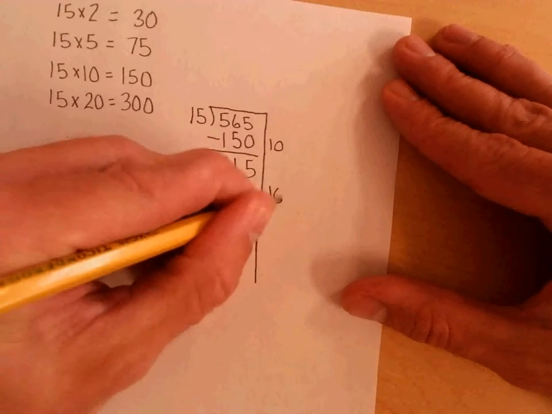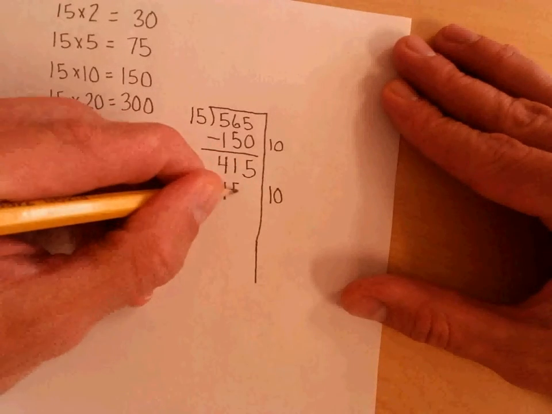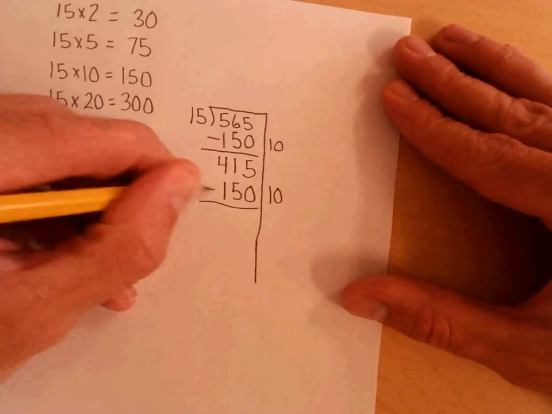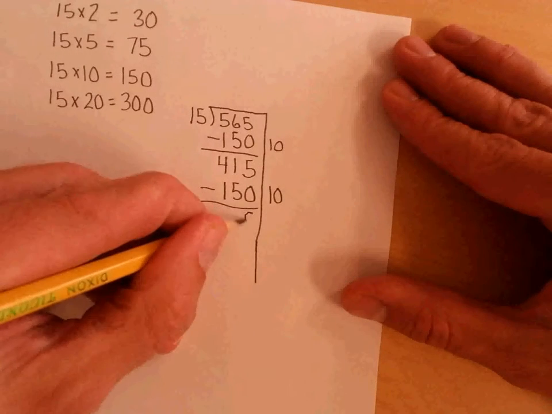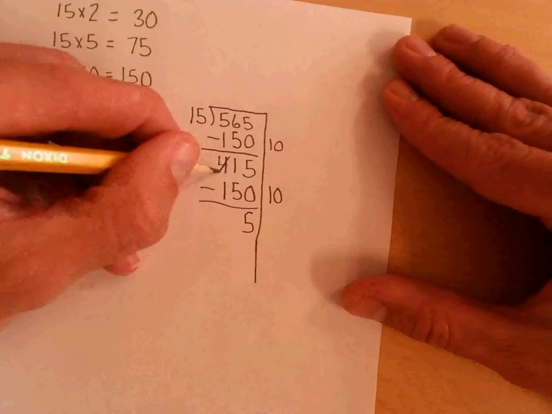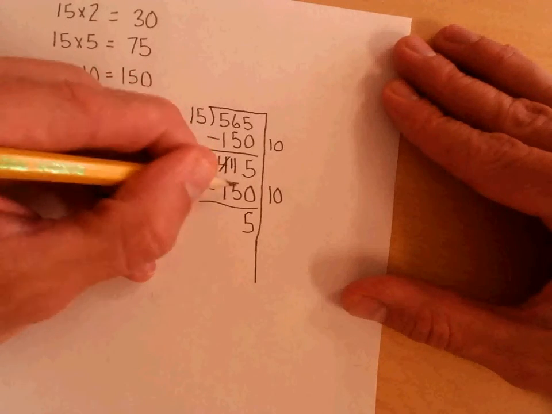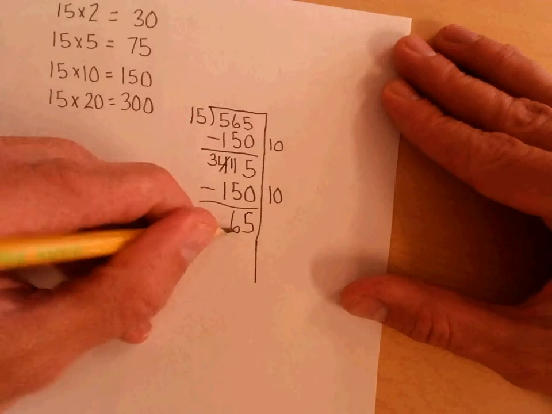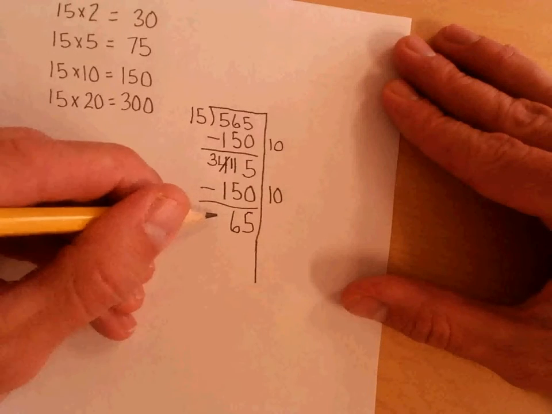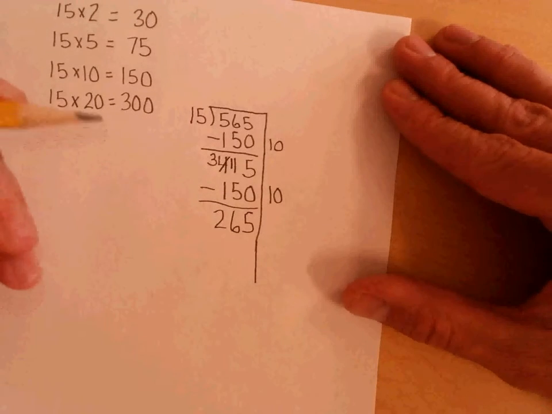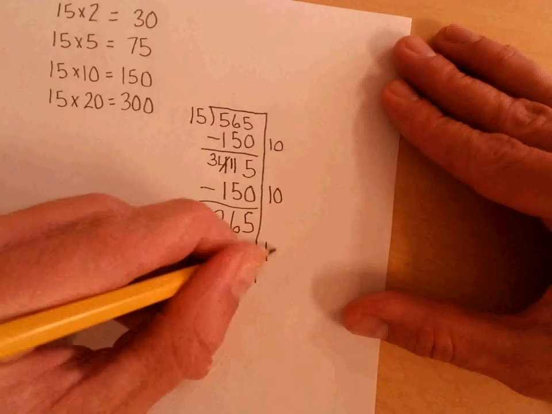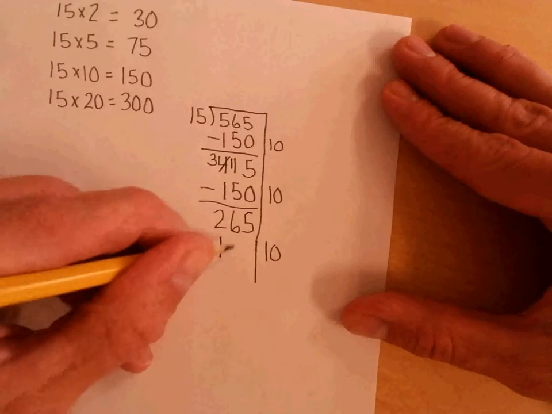I can go ahead and do that again, and I'm going to bring over the 150 here. I'm going to subtract. 5 minus 0 is 5. I can't do 1 minus 5, so I have to borrow from the hundreds. I'm going to make this an 11. 11 minus 5 is 6. 3 minus 1 is 2. Now I have 265. I can go ahead and do 150 again.